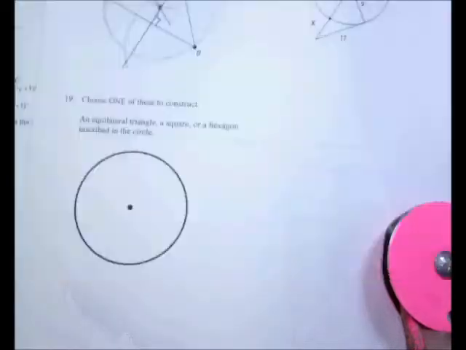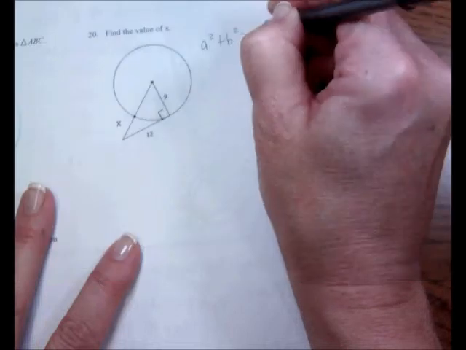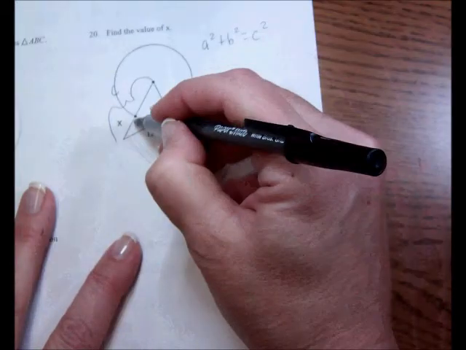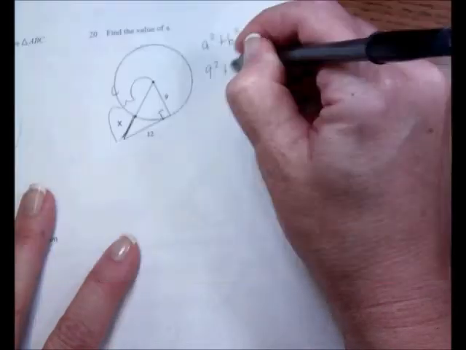19 is exactly like the other version. Watch that part of the video. And then 20, it just has different numbers. I have a radius and a tangent, which forms a right triangle. So a squared plus b squared is equal to c squared. This whole is c, okay? X is just this part. I have 9 squared plus 12 squared is equal to c squared.